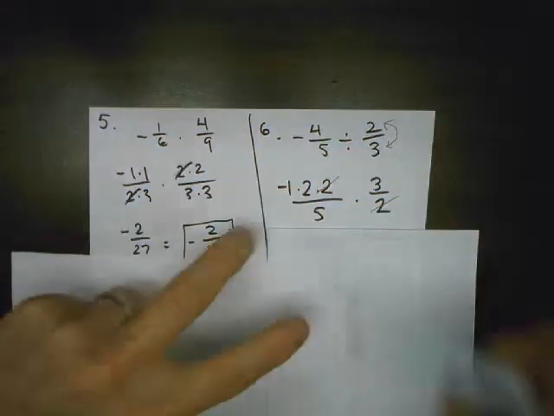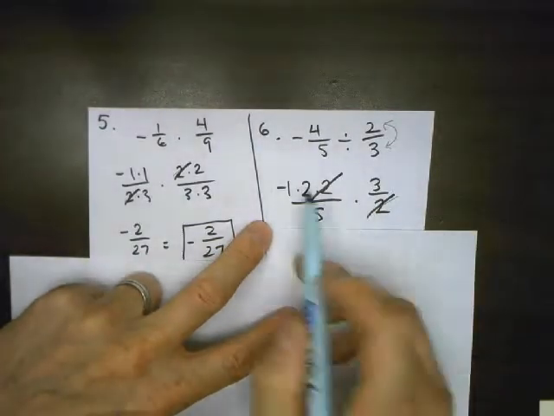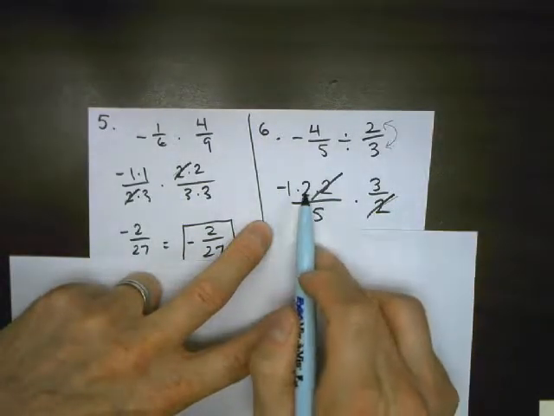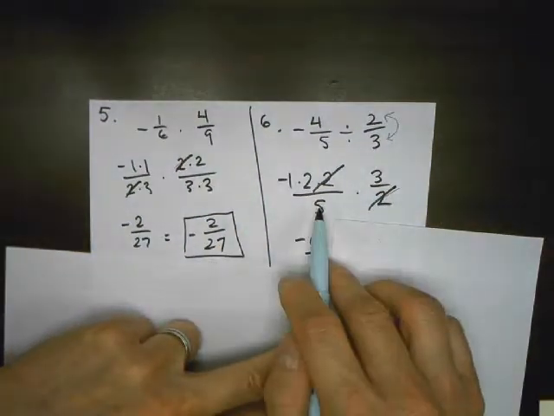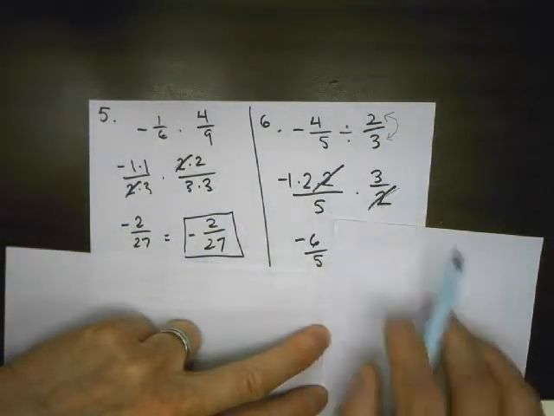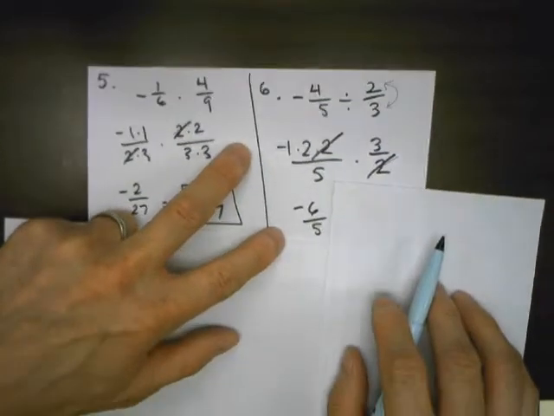The other numbers are prime. Cross out our 1s. And negative 1 times 2 times 3 is negative 6. And on the bottom, 5 times, remember these are all 1s, 5 times 1 is just 5. And that's a reduced answer.